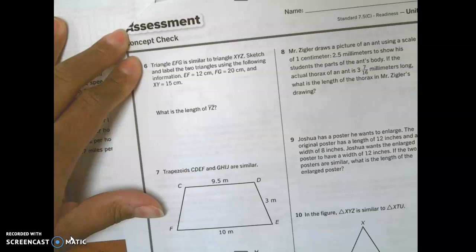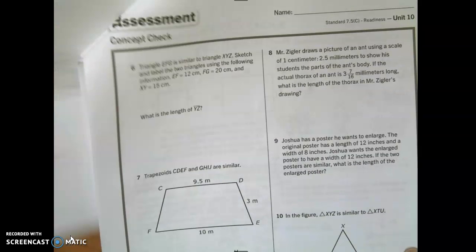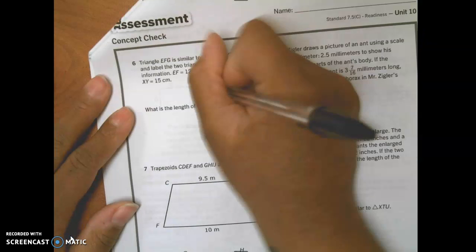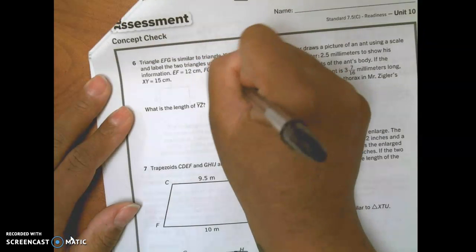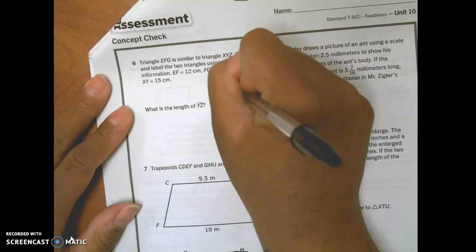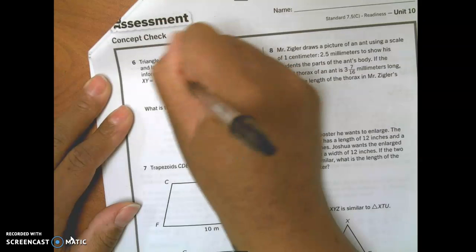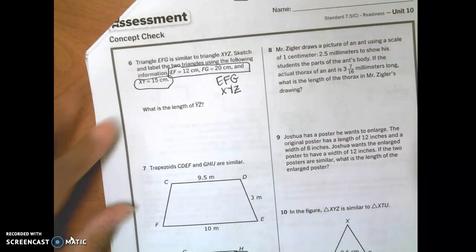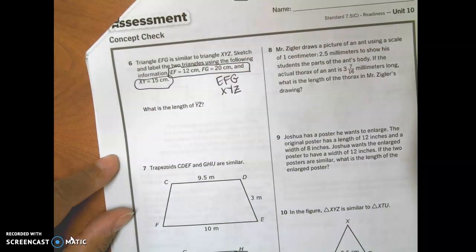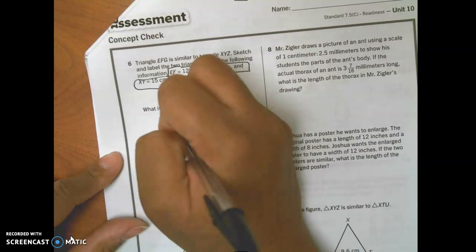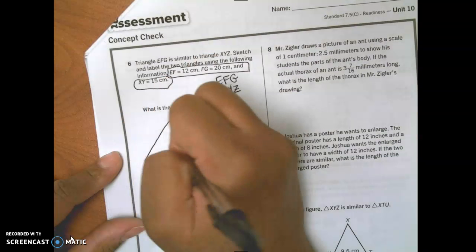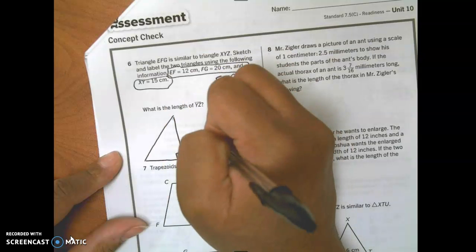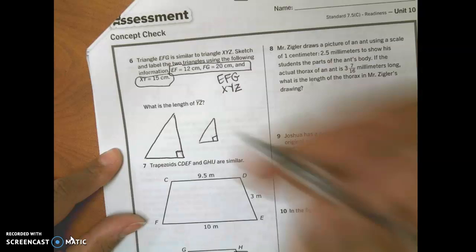Triangle EFG is similar to triangle XYZ. Sketch and label the two triangles using the following information. EFG and XYZ. EF is 12 centimeters, FG is 20, and XY is 15. So I'm going to have one large triangle and one small triangle. All right.